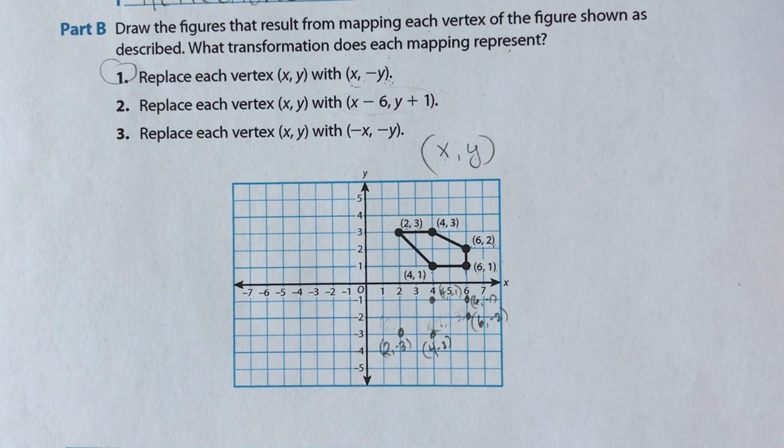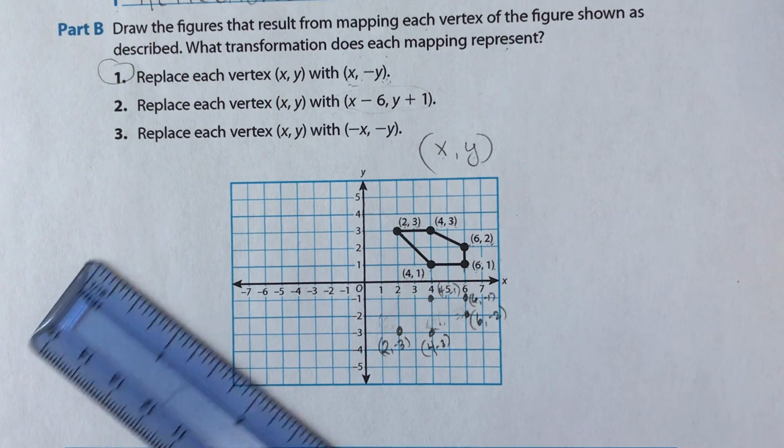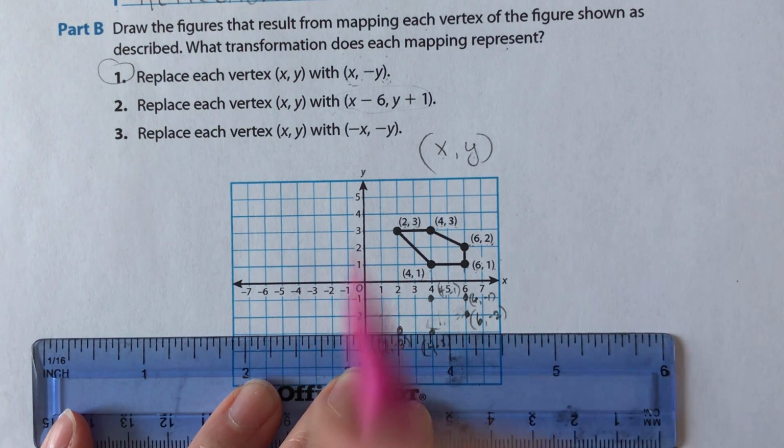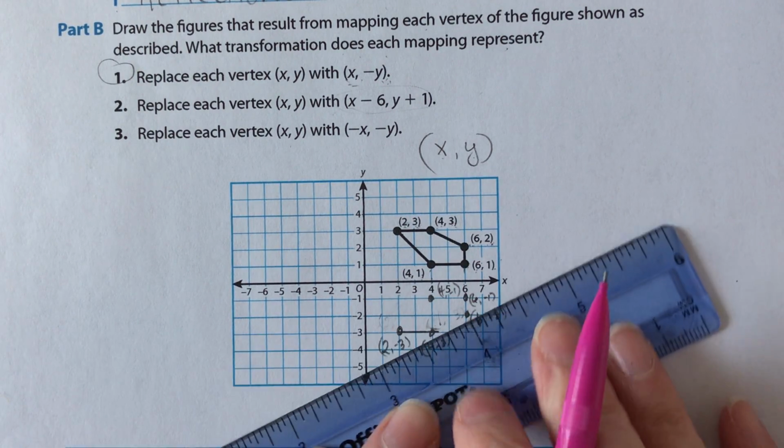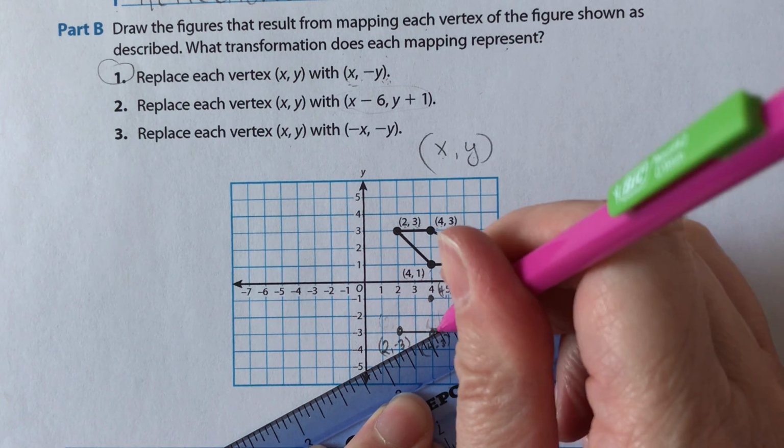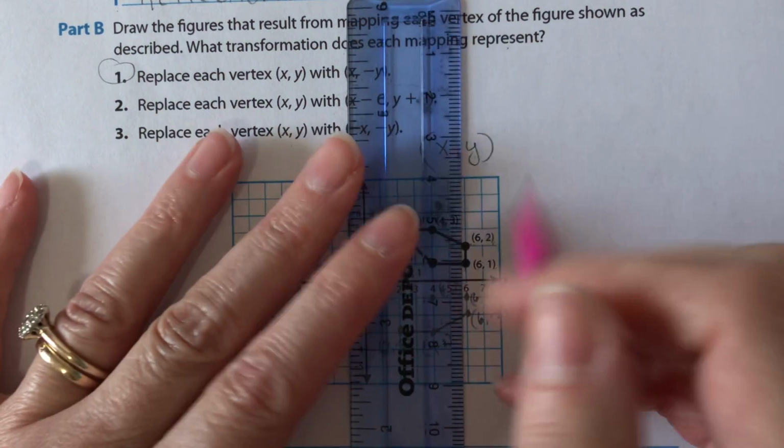Okay, so I'm going to take my little ruler and I'm going to connect these. If you don't have a ruler, use something you can draw a straight edge with. Side of a notebook. Let's go here.